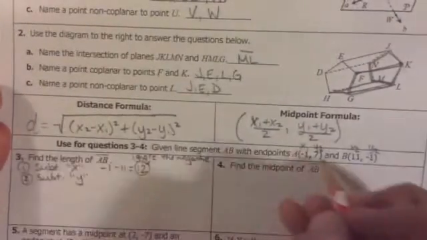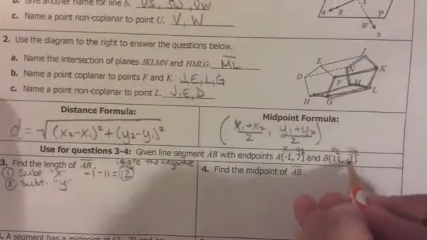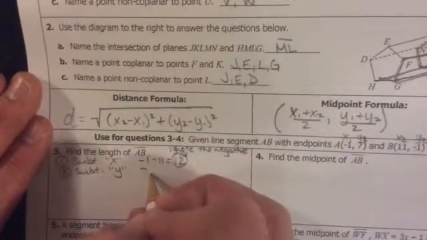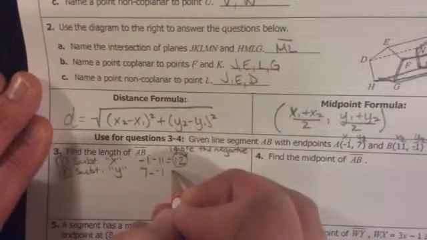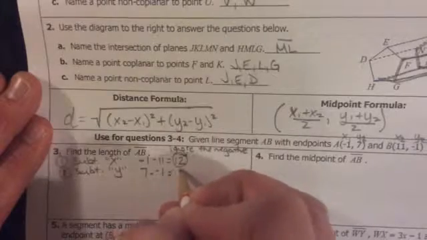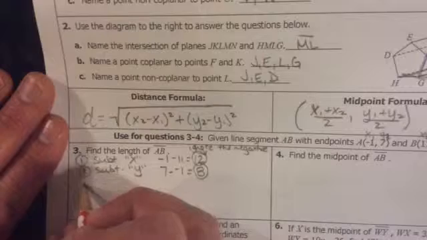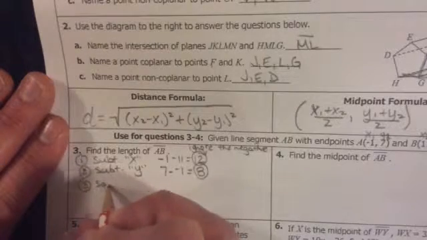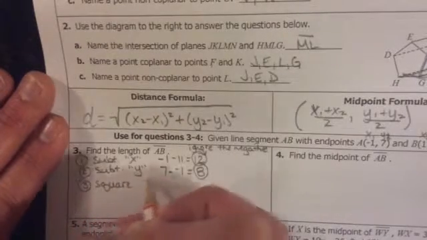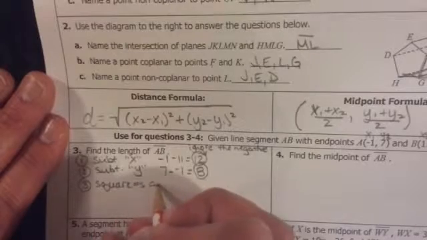Next thing I do here is subtract my y's. And I'm going to do that by doing 7 minus -1. Don't forget about the negative sign and the minus. It's going to give me 8. Okay, the next step is I'm going to square both numbers and add them.